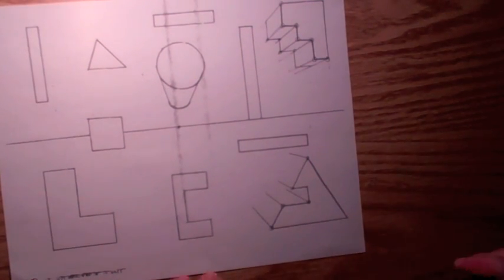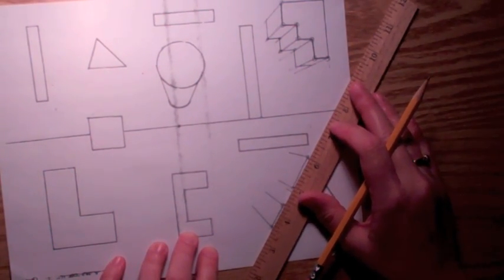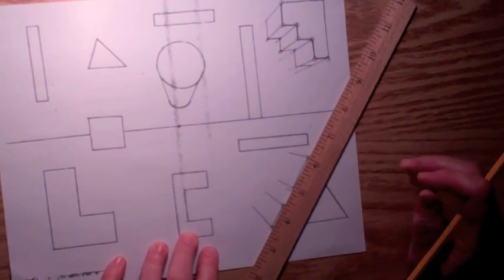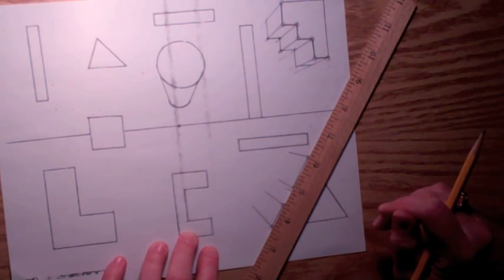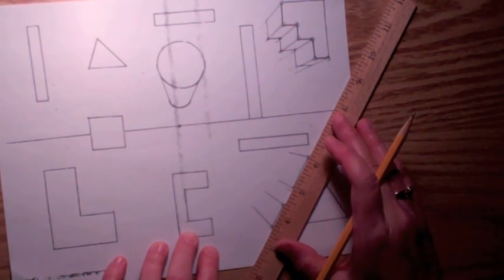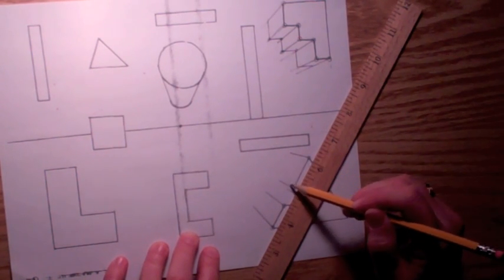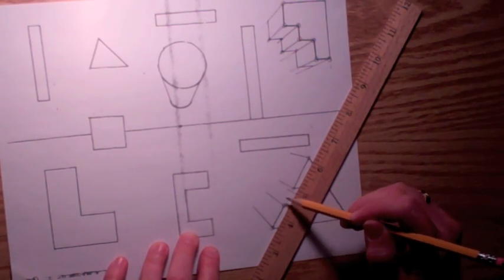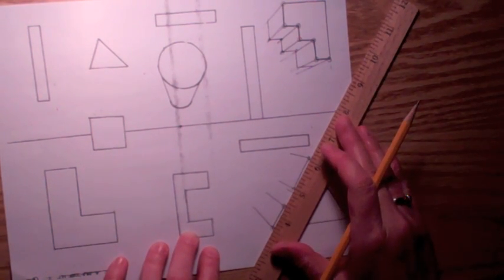Now this one's a little odd because there's an angle here. It's not a vertical line, it's not a horizontal, and it's not a distance line. So it's like the exception to the rule. I want you to notice between the two distance lines here and between the two distance lines here, I need parallel lines.